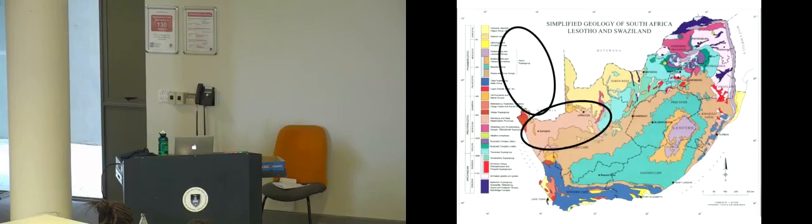Okay, so this is geological time in a nutshell, and I hope this helps make sense of it. If you have any questions, now is the time to ask. But then what I wanted to do next was just to put in context the South African geology that we've done so far.